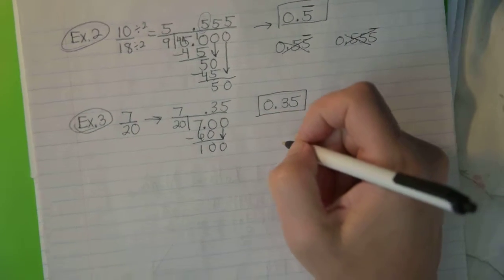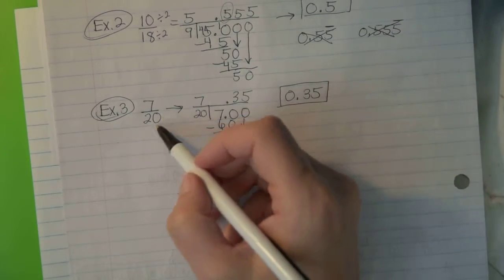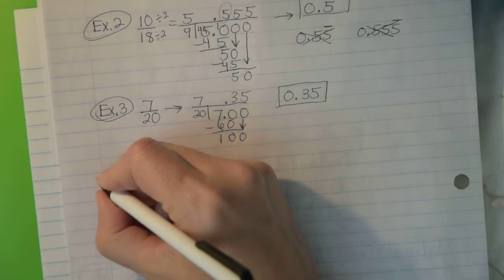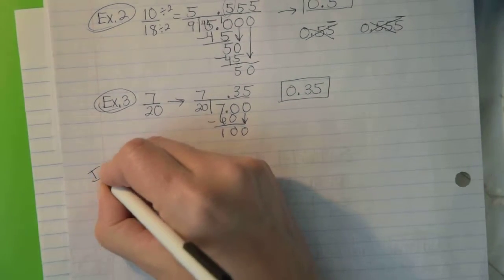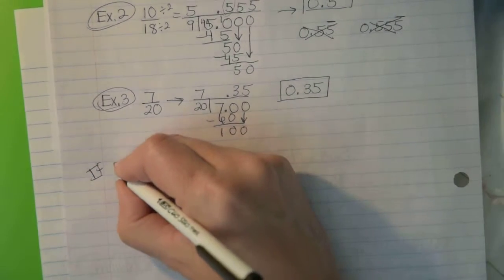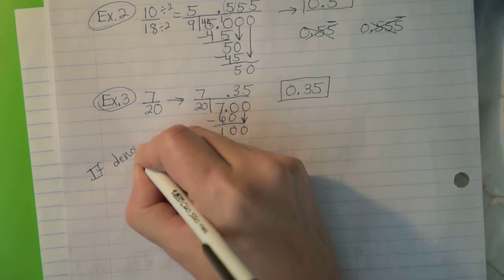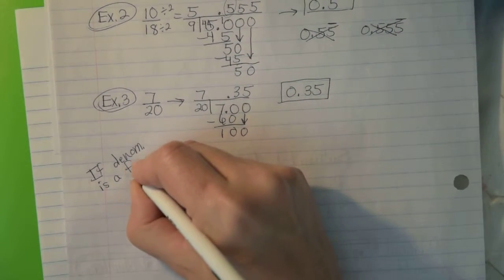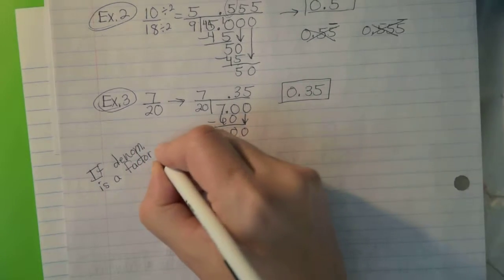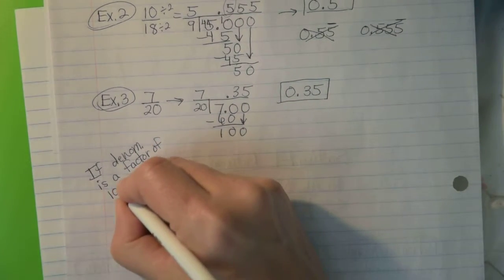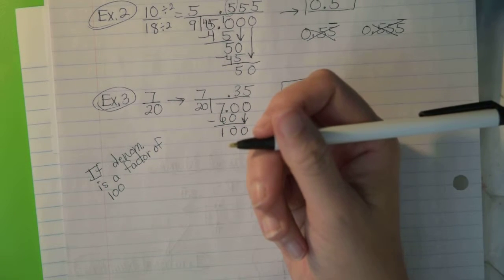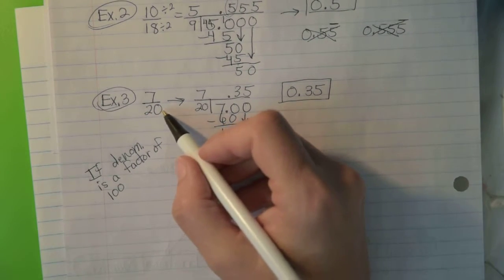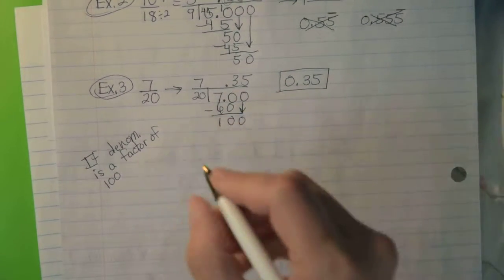That's one way to do it, although there is a quicker way. If you notice that the denominator is a factor of 100. So I'm going to put, if denominator is a factor of 100, that means if the denominator can multiply evenly into 100, if there's some number I can multiply this by to get to 100, then there's a shortcut.